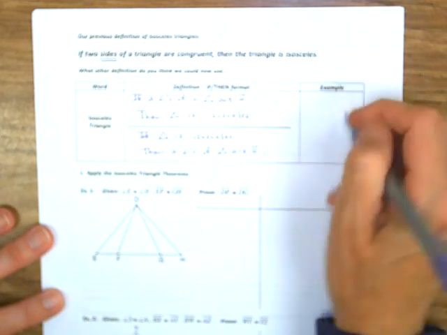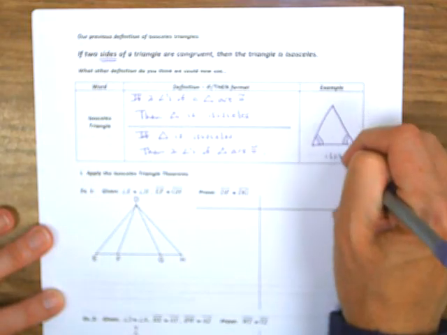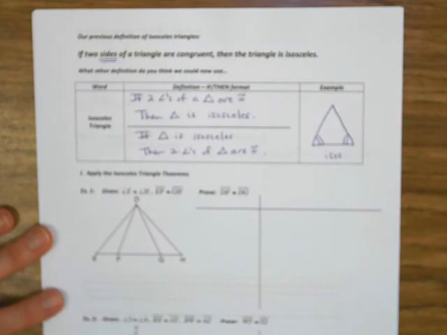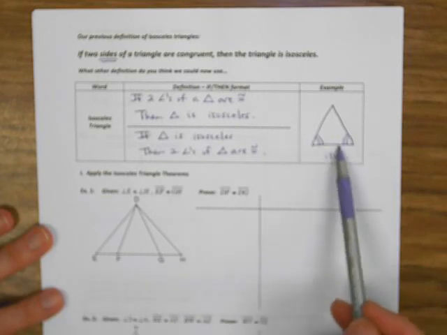Okay? So again, if we have an isosceles triangle, those two angles are congruent. All right, so how this helps is that it gives us a whole other way to prove an isosceles triangle. We don't have to have two sides anymore. We can simply have two angles.